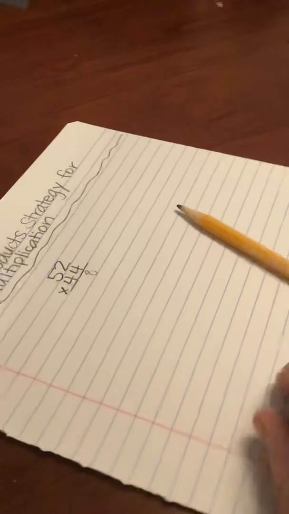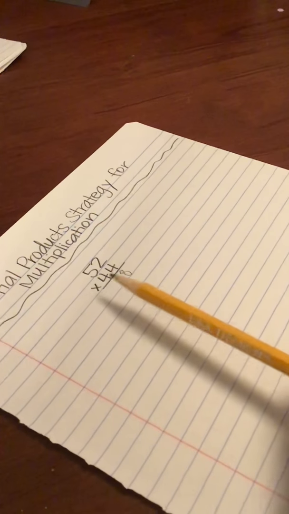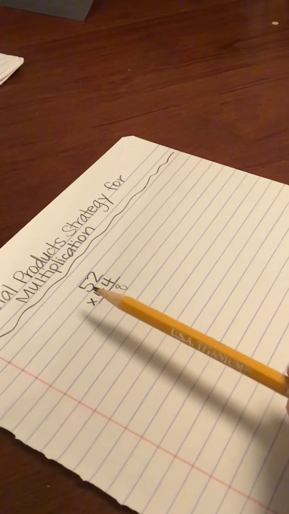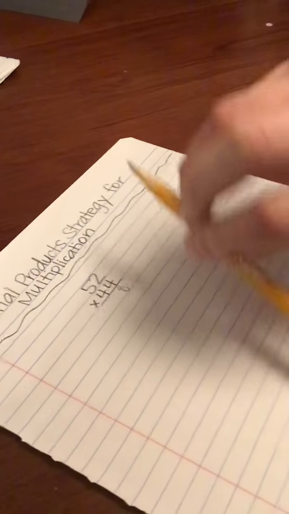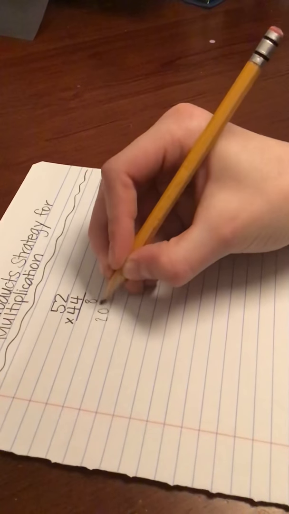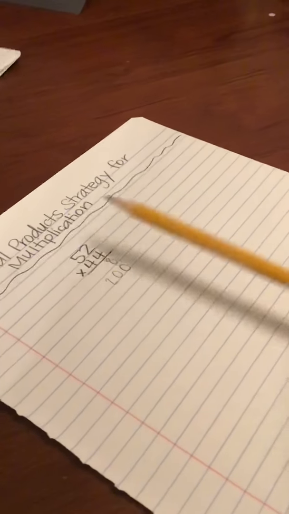Then we're going to stick with this 4 in the ones place, and we're going to multiply it by the 5 in the 52. And what we know about number sense is that 5 actually represents 50. So we're multiplying 4 times 50. Okay, so we're going to stay with the second factor, which is 44.